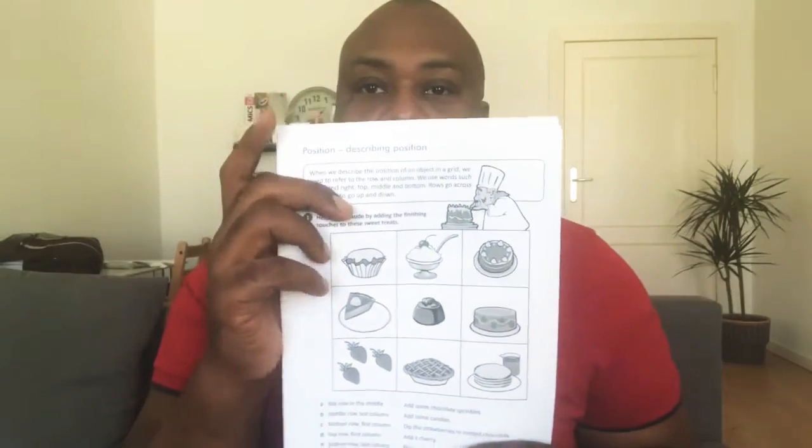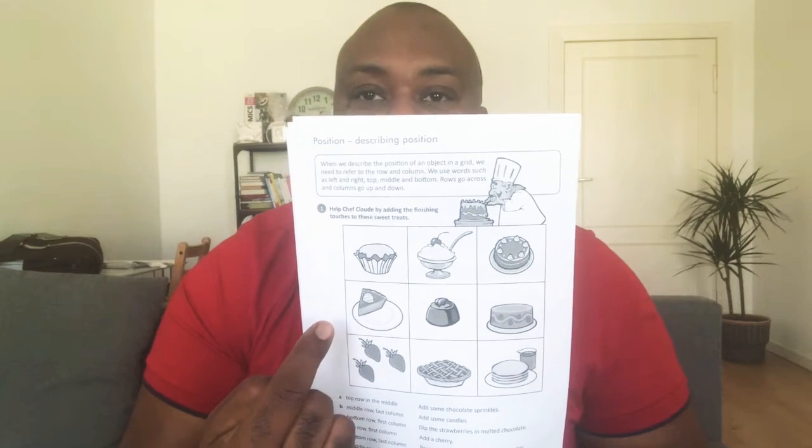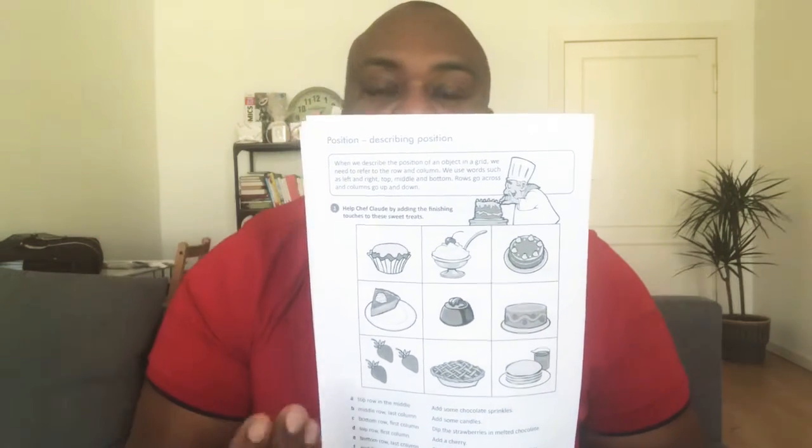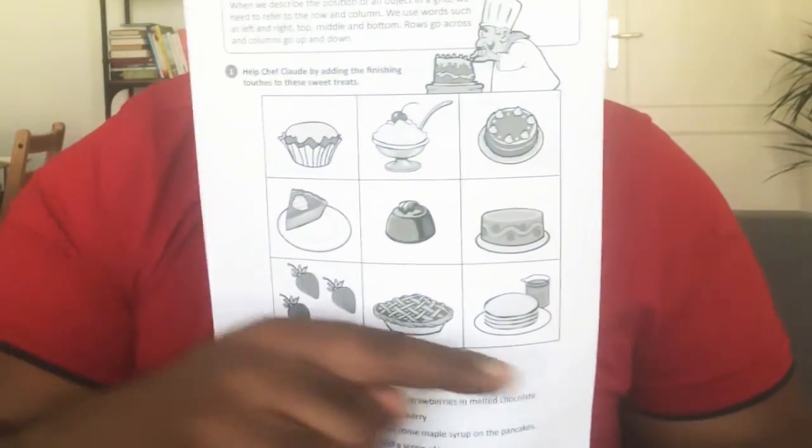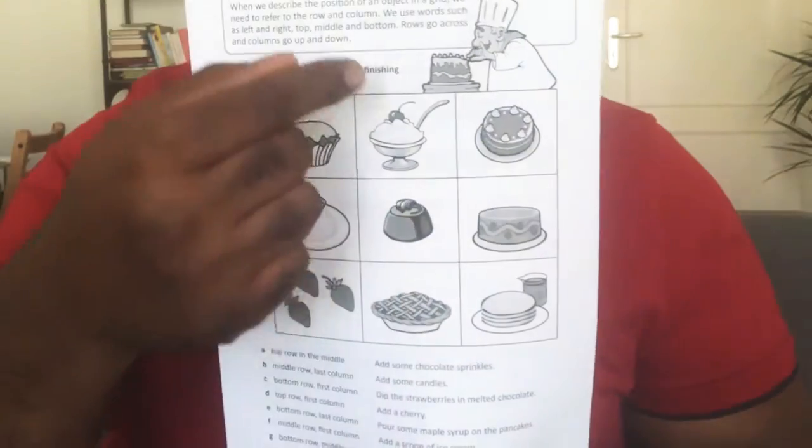Going down, letter B, it says middle row, last column. Middle row, last column, add some candles. So middle row, where's that? Okay, middle row, last column. We know where the first column is. Where's the last column going to be? Rows go across, columns go up and down.